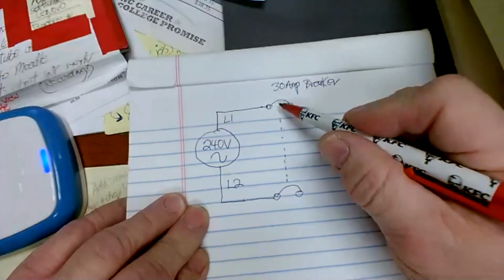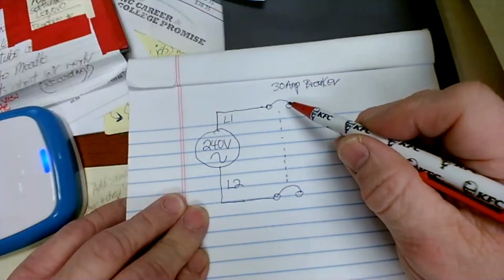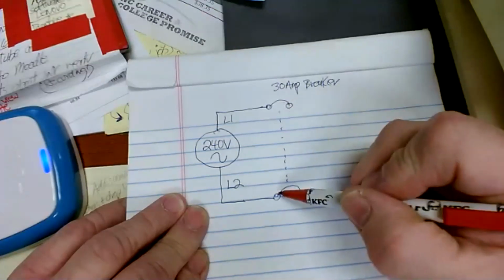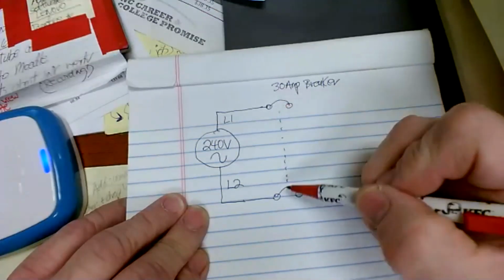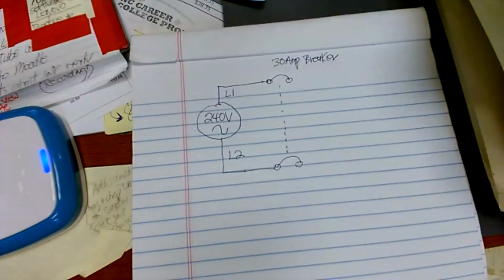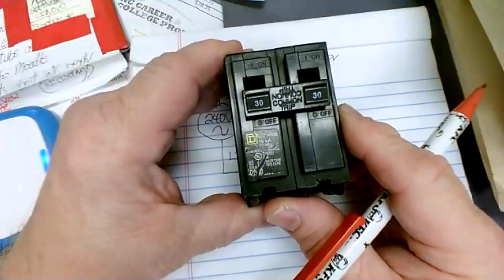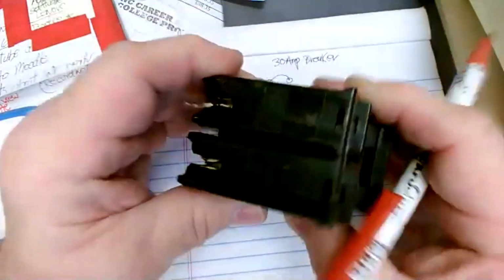Now here I have a circuit breaker symbol. That's something that's coming up that you haven't seen yet, but it's coming up. That's a circuit breaker symbol, and it means that both of those legs have a circuit breaker in there. Let me show you what one would look like. It will look like this. It's called a double pole.